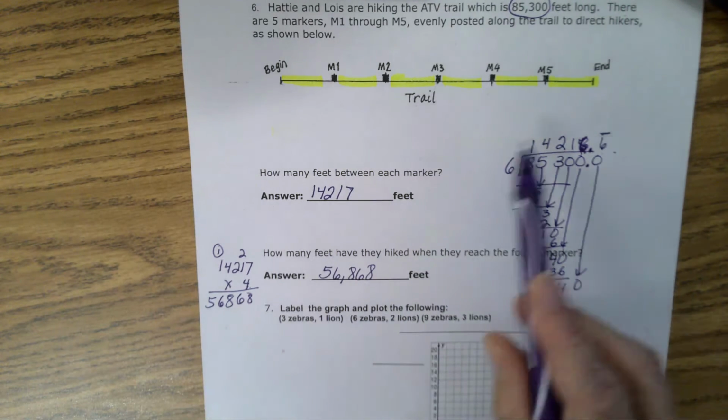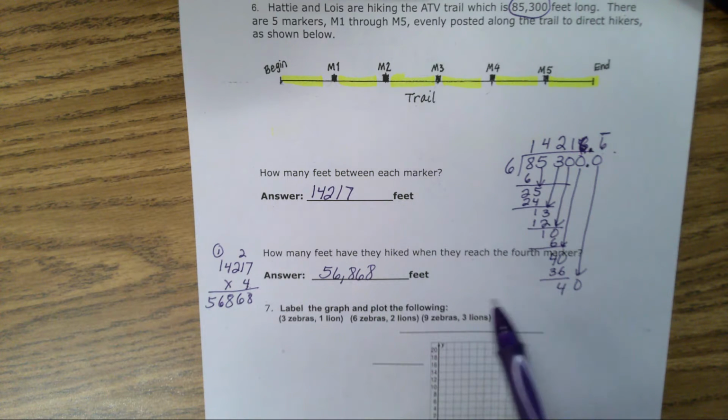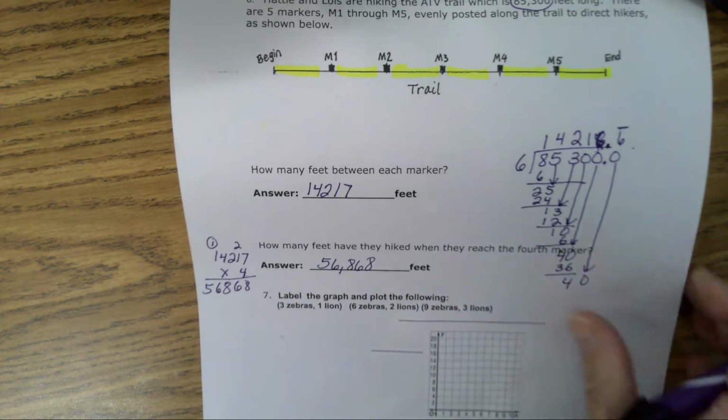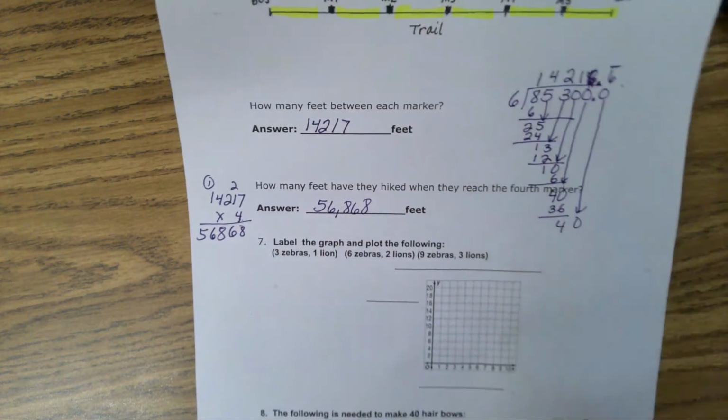All right. Now you could have added it 4 times if you're better at adding than multiplying. But show your division. I think usually the numbers come out perfect on the test, but it's a pretty big number. Any questions on how to do this?